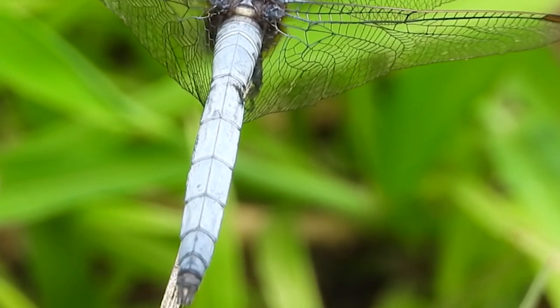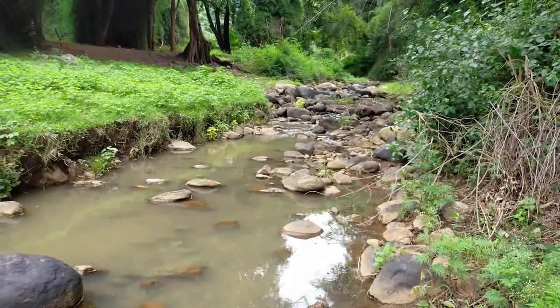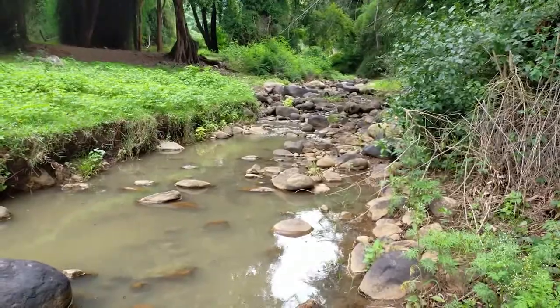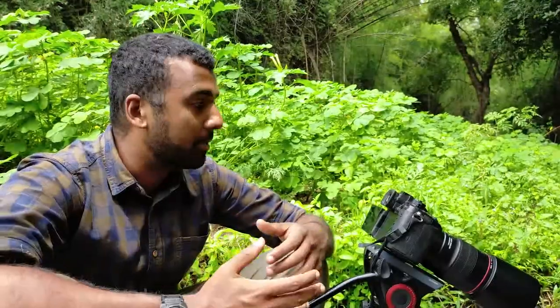So they are actually a very good regulator of the river ecosystem. They make sure things are in balance, and when you have an unclean water system, what happens is most of the specific dragonflies, which are very specific about their habitat, will disappear first, and that causes a huge imbalance in the river system.